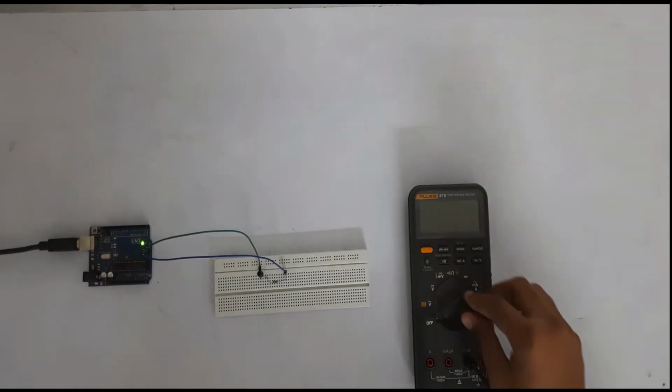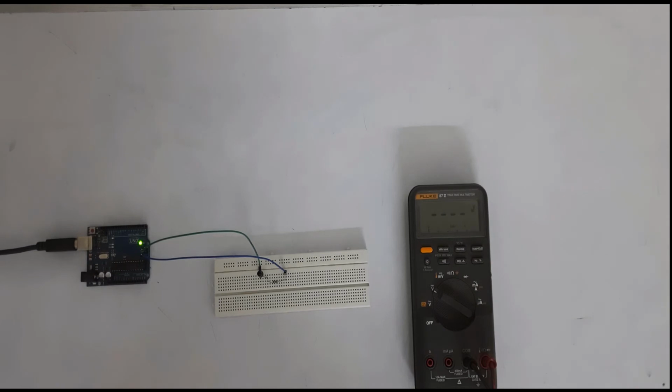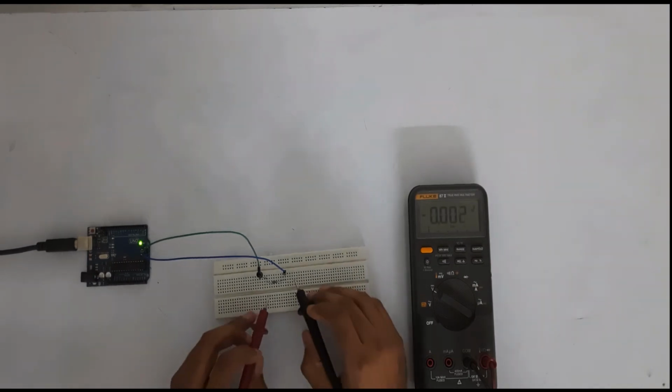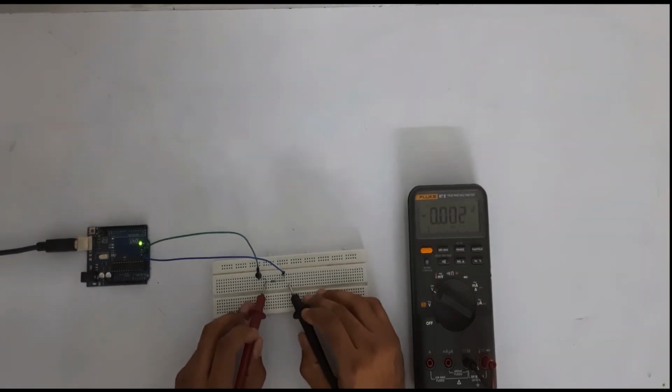Here is the multimeter, and if I check the value, you can see it is 0.008 volts. So at this particular intensity, the voltage which the photo sensor is generating is 0.008.